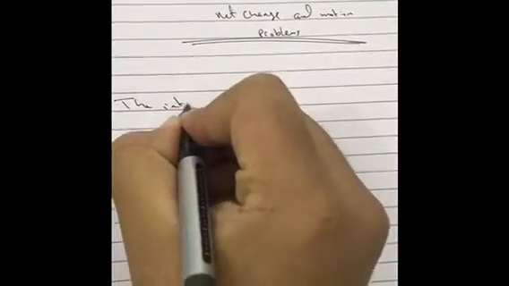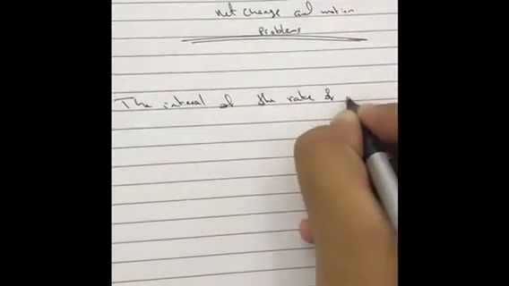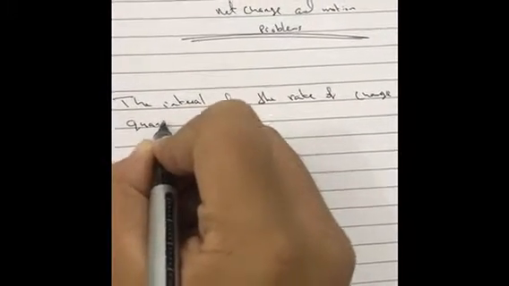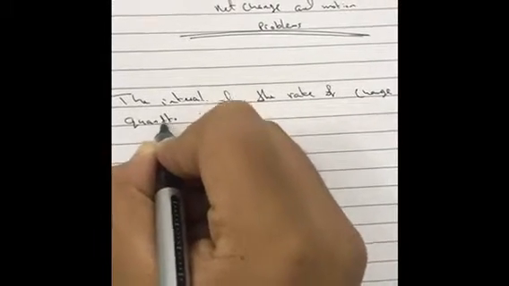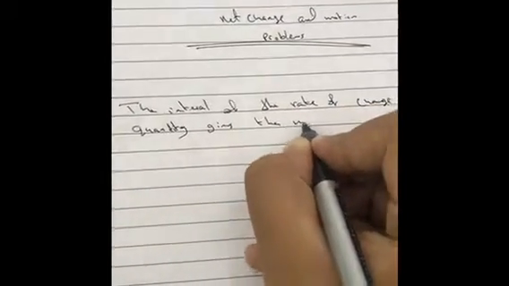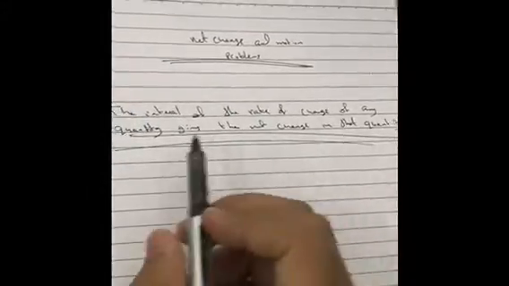We know that the integral of the rate of change of any quantity gives the net change in that quantity. Okay, this we have to know, or this is the meaning of net change and motion.